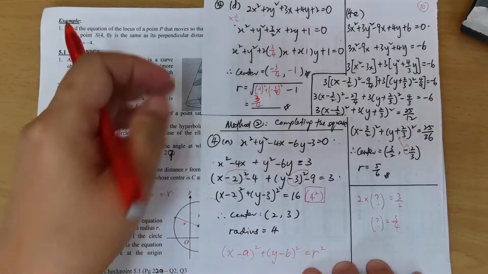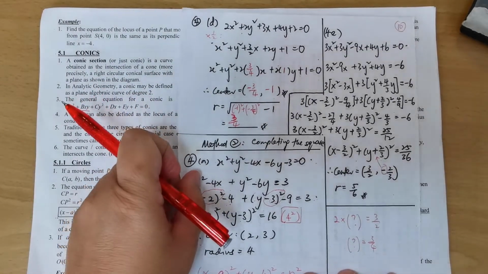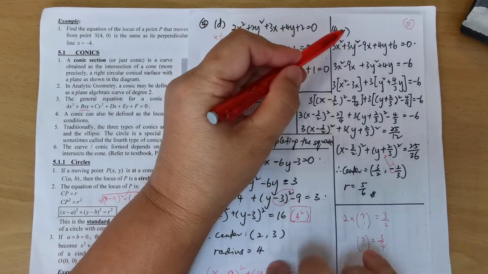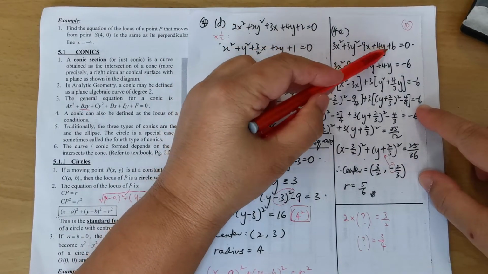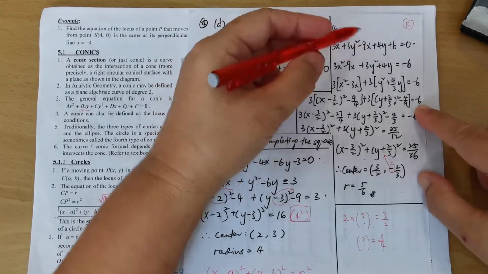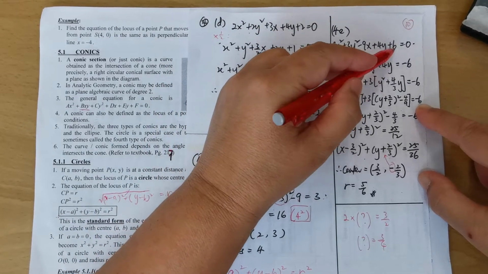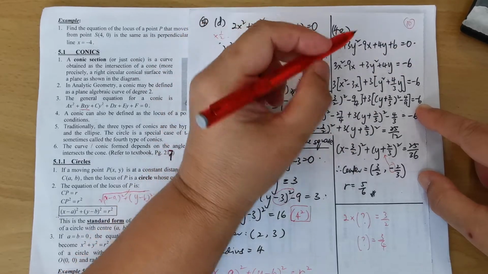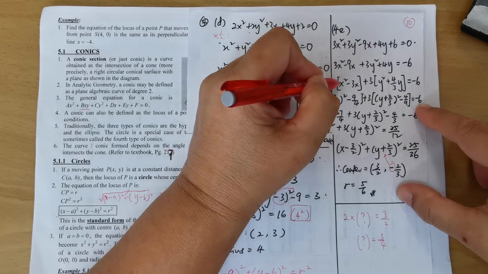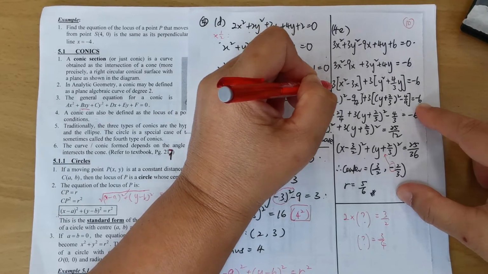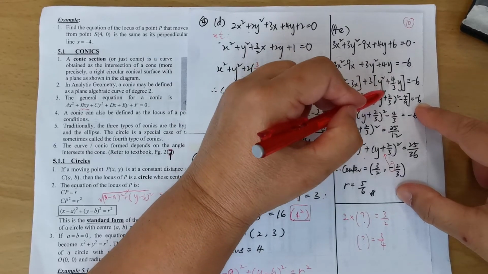Okay, then 4e. You are given the equation like this: 3x squared plus 3y squared minus 9x plus 4y plus 6 equals 0. So again, x and x I write together, y and y I write together, constant, move it to the right hand side. To do completing the square, it cannot be 3x squared, it must be 1x squared. So I factorize out 3. And y also the same, I factorize out 3, so it becomes like this.